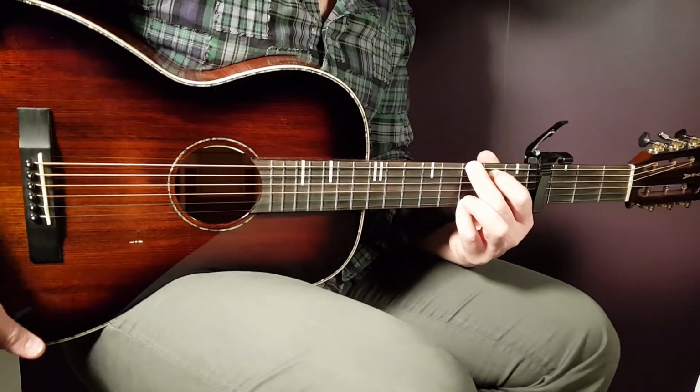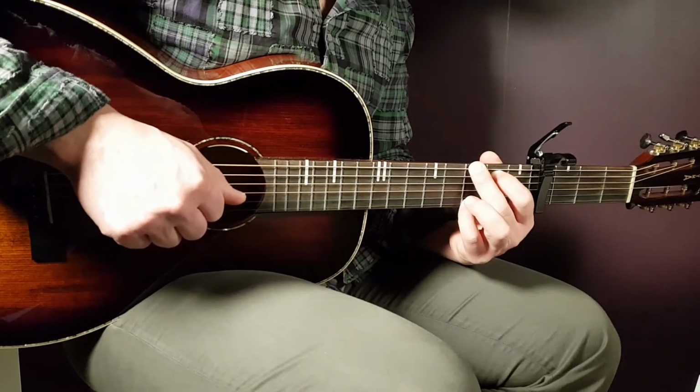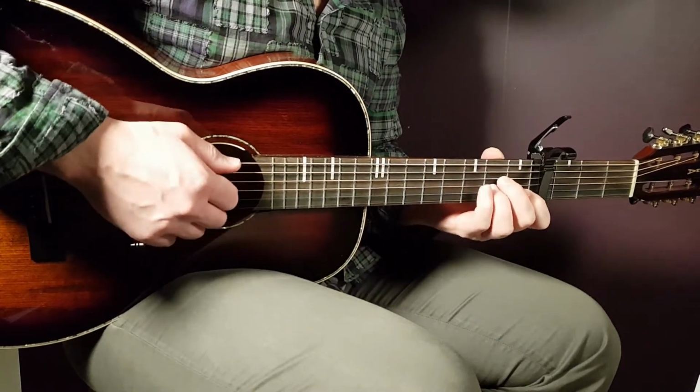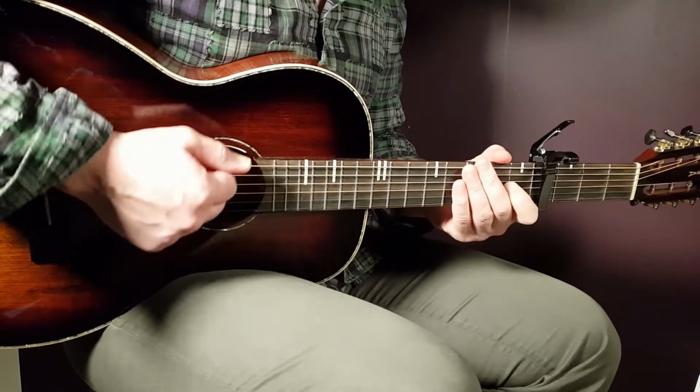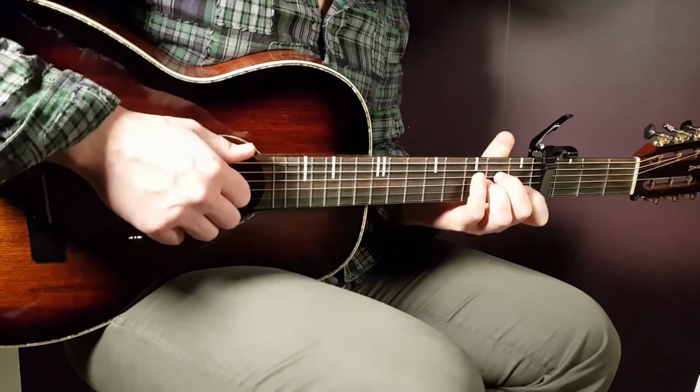Alright, so when I do this, I go for the picking. That feels more controlled, and I don't have to think at stopping at a certain string or so. So I just pick the strings like this.